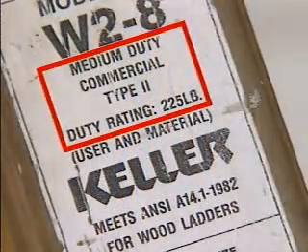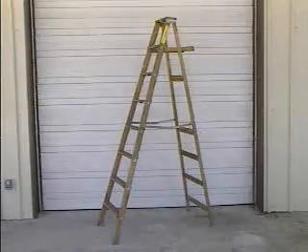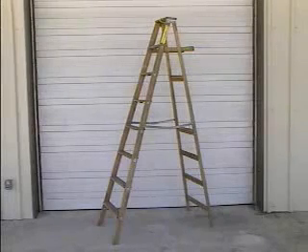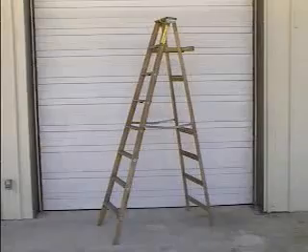The third category is Type 2. Ladders in the Type 2 category have a maximum load-bearing capacity of 225 pounds. Type 2 ladders are medium-duty ladders commonly used in offices for light maintenance and in similar applications.